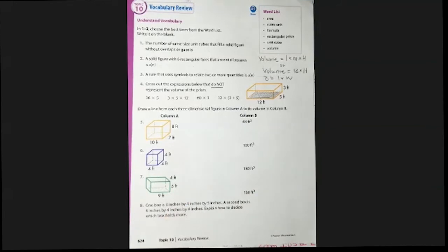For questions 5 through 7, you are matching the cube with the correct volume in column B. And number 8 is a word problem. You are finding the volume of 2 different boxes. It says one box measures 3 inches by 4 inches by 5 inches.